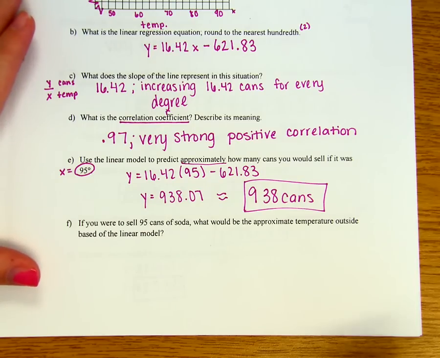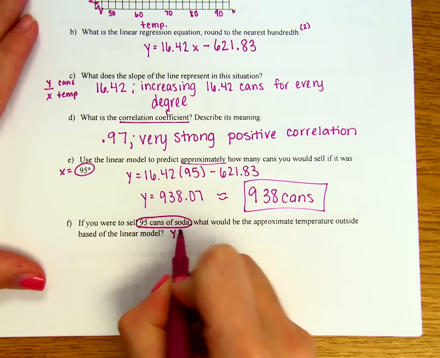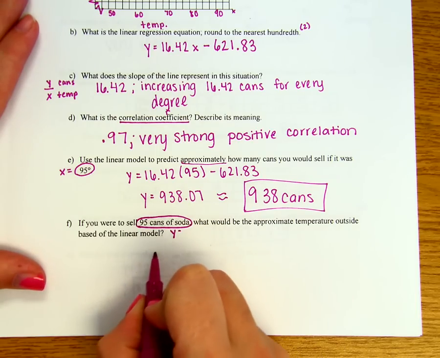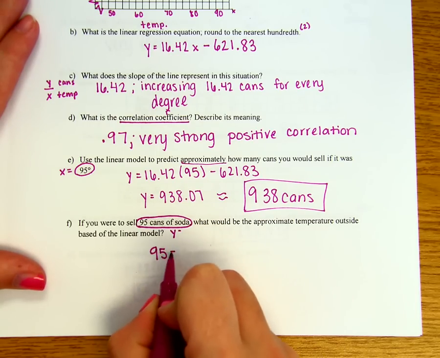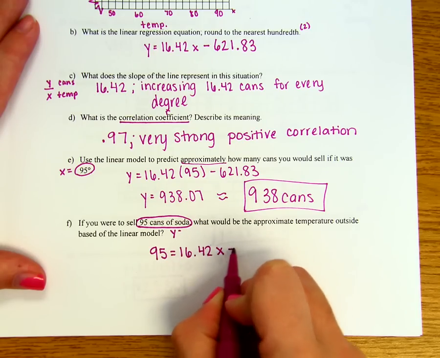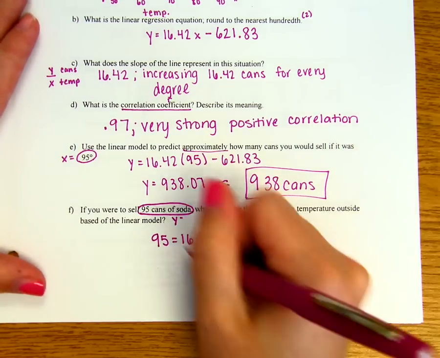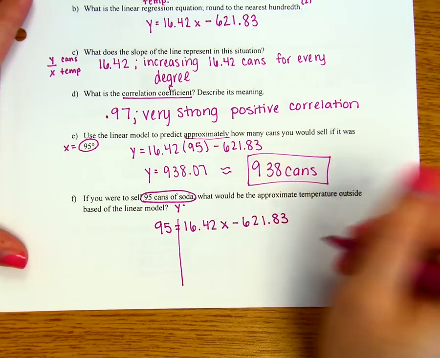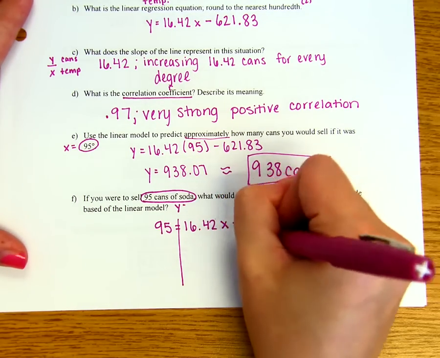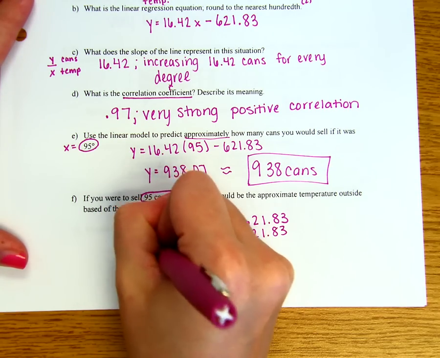If you sold 95 cans of soda, what would be the approximate temperature? 95 cans of soda, so that's our y value. So we're going to plug this into the y value for the equation. 95 equals 16.42x minus 621.83. And then we want to solve this equation for x. So we're going to add 621.83 to both sides.